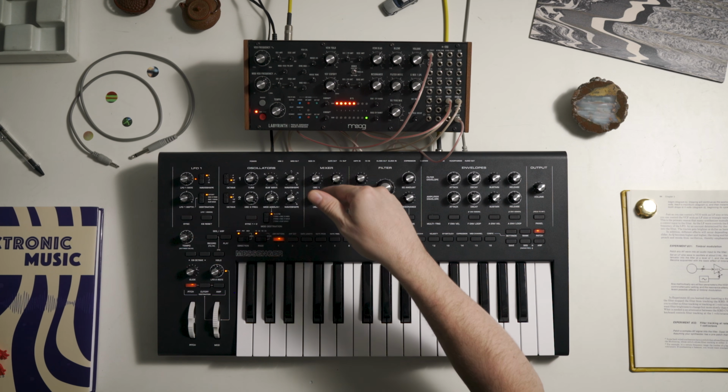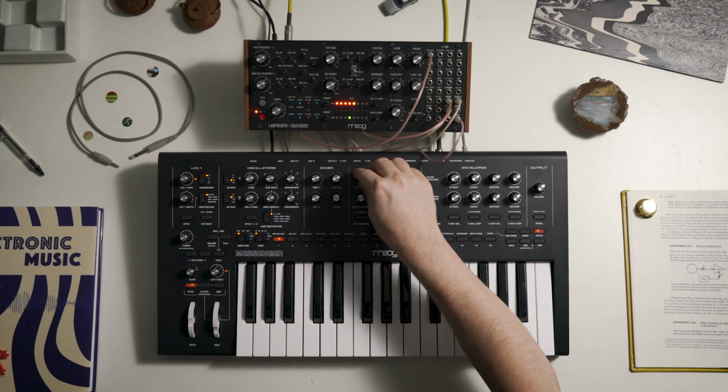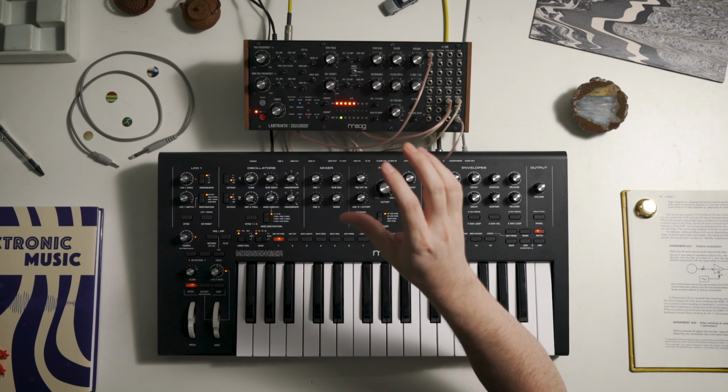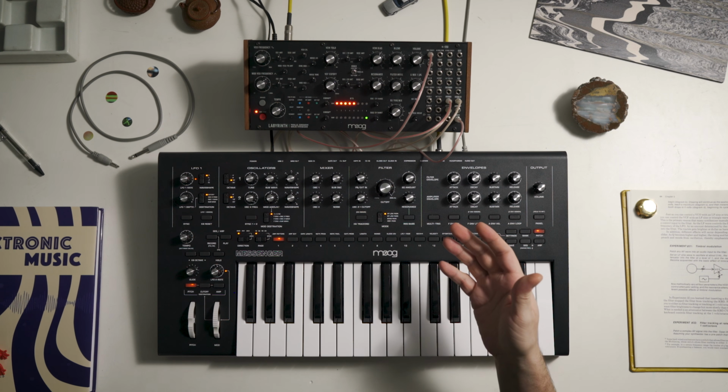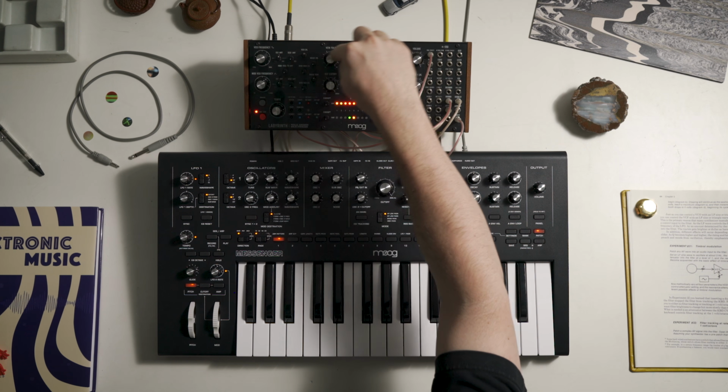So if I turn Messenger's oscillator down, we can just hear Labyrinth here. And what I want to start with is actually spicing up Labyrinth's patch a little bit. And so I'm going to turn the sequencer amount for the wave folder up.